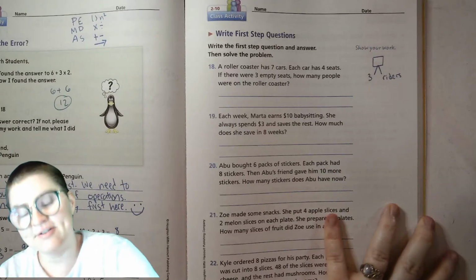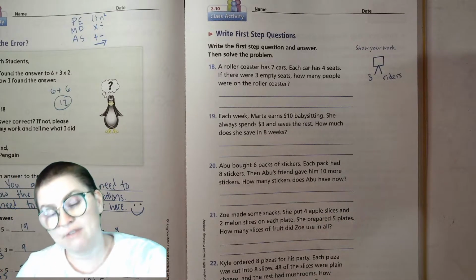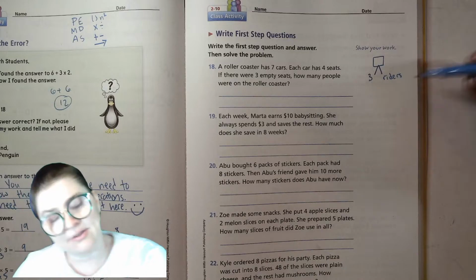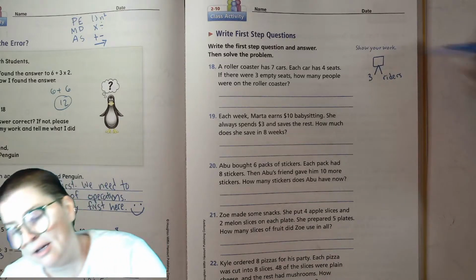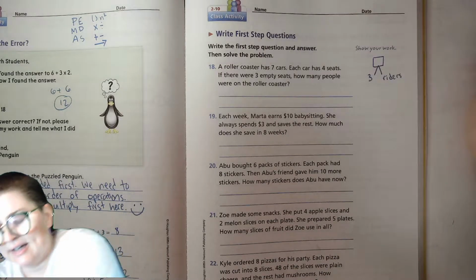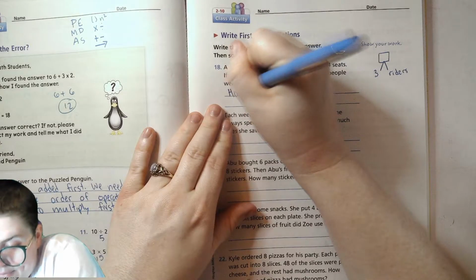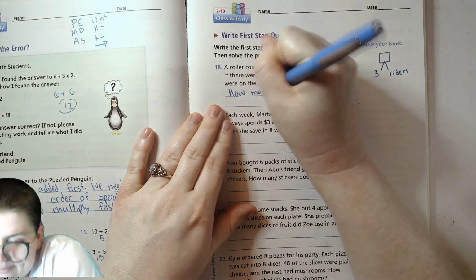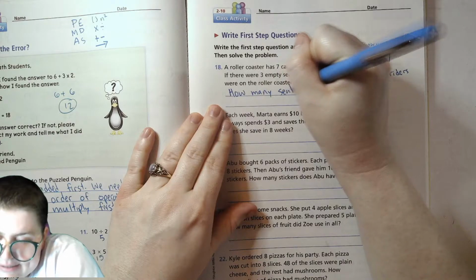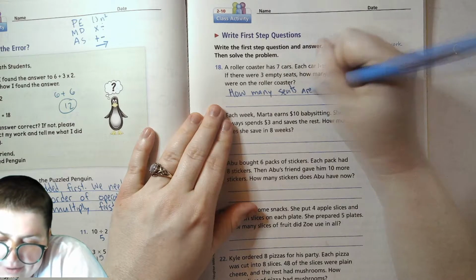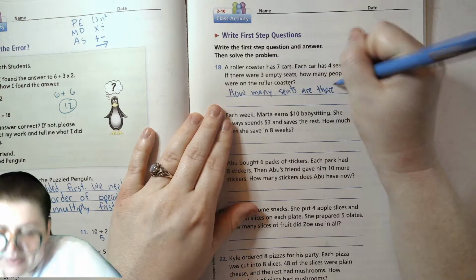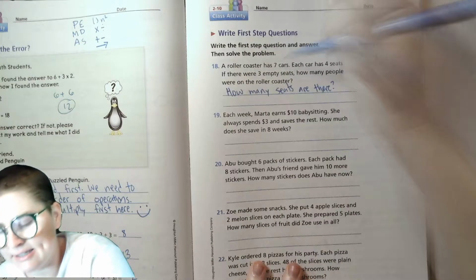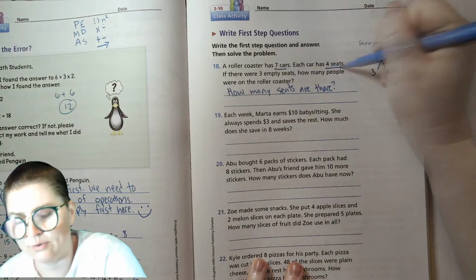So how do we find this total number of available seats? There's the 3 empty ones, and then there's the ones that are filled with people. We have to first ask, how many seats are there? And then to find that, we take the 7 cars and multiply by 4 seats.